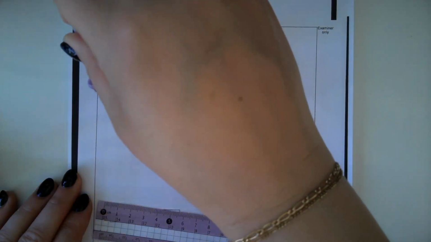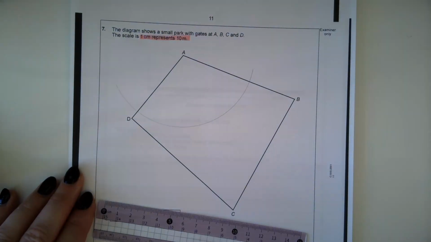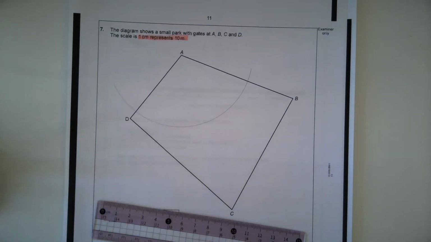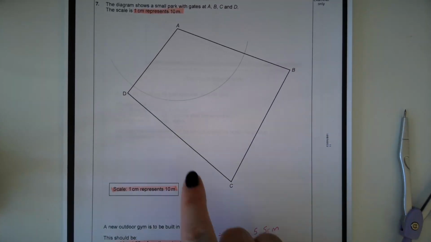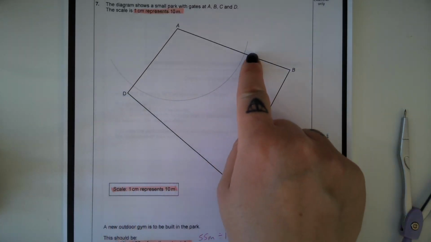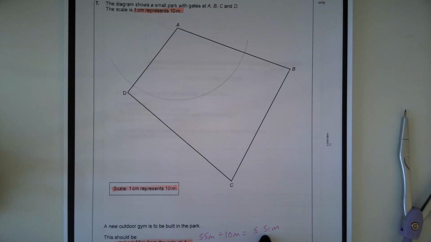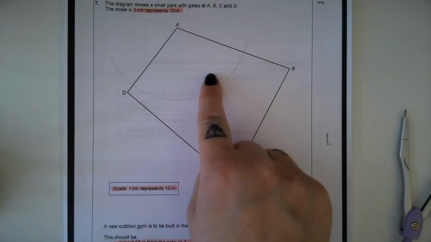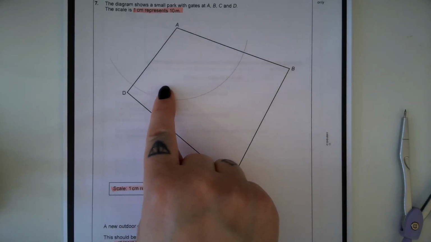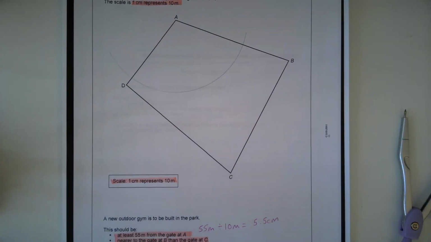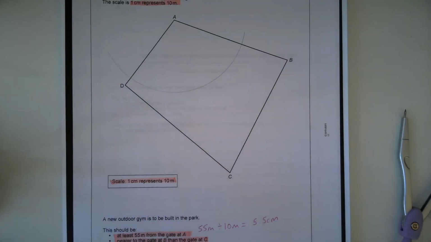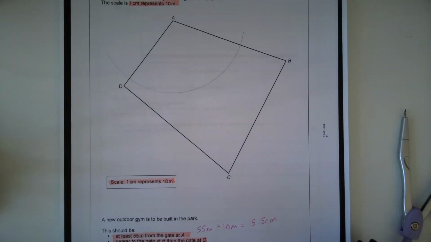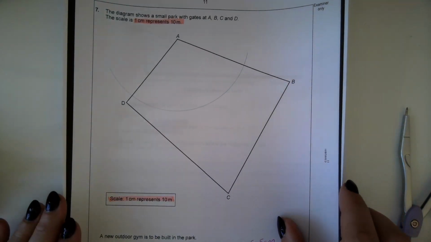You can draw a full circle if you want, but we're only interested in the part that actually intersects with that diagram of the park, so this is why I've drawn an arc. So every point on that arc is exactly 5.5 centimetres from A, okay? Every point inside that arc is less than 5.5 centimetres from A, and every point outside that arc is greater than 5.5 centimetres from A. So that's points to note.